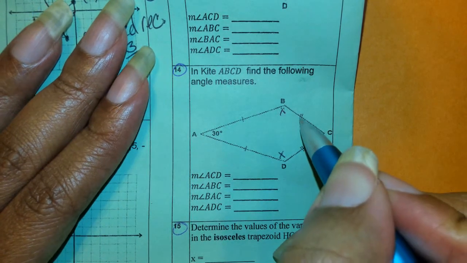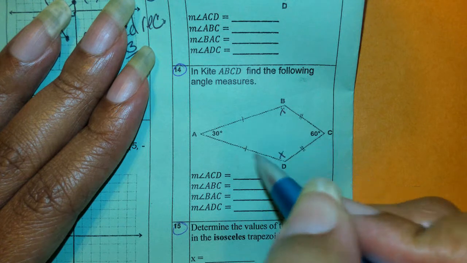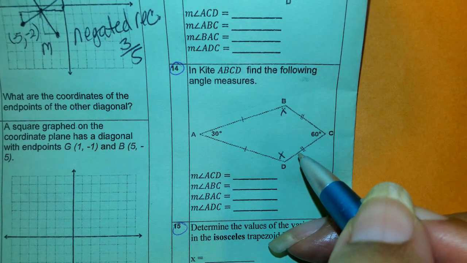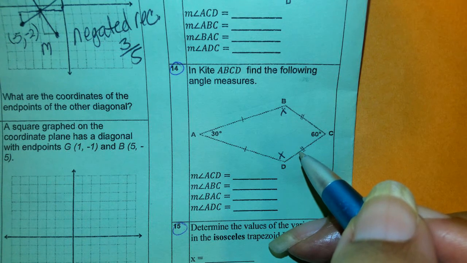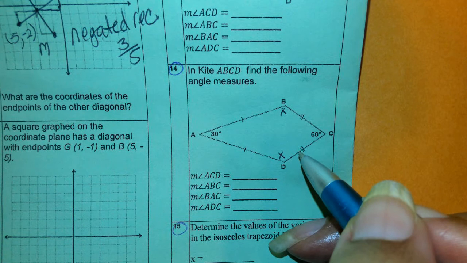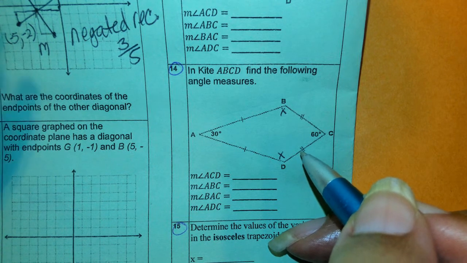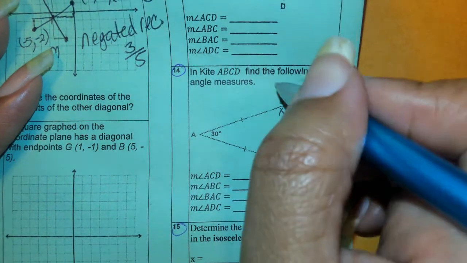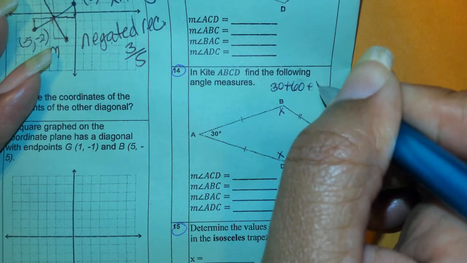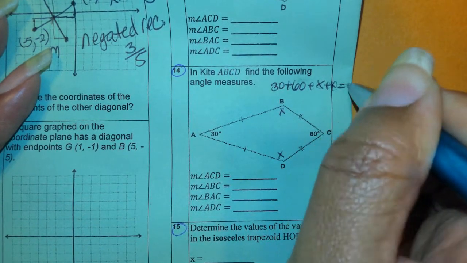And then I'm going to add all of these together. And when I add them all together, it's going to be equal to 360 degrees, because we know the sum of any 4-sided shape is 360 degrees. So from the jump, let's get that together. So 30 plus 60 plus X plus X equals 360.